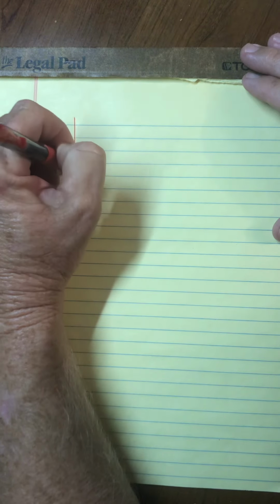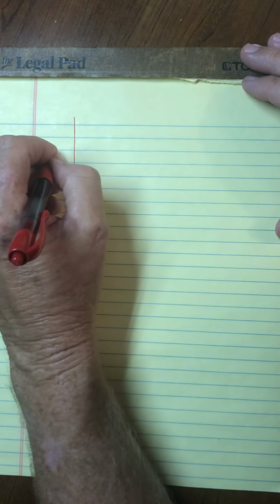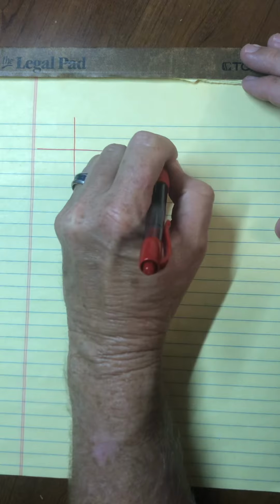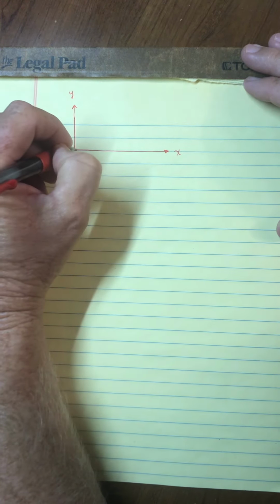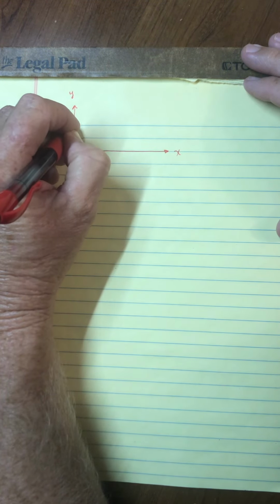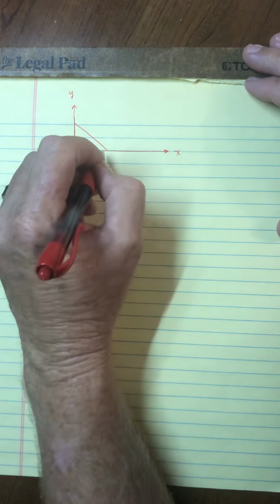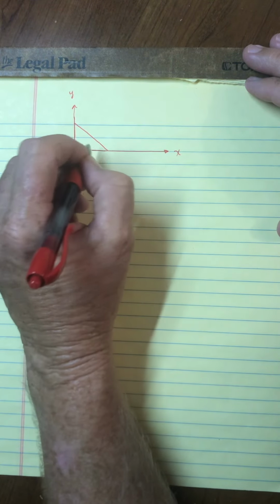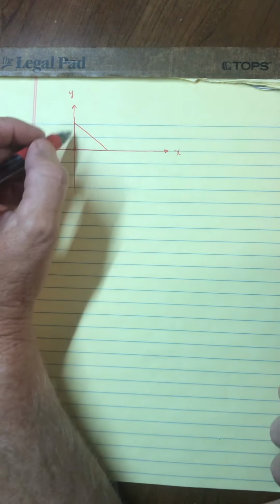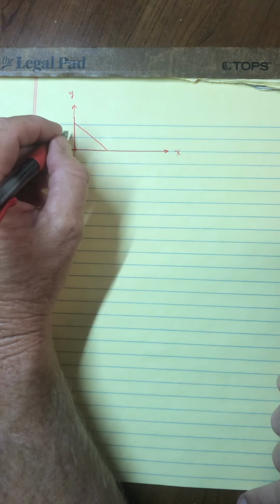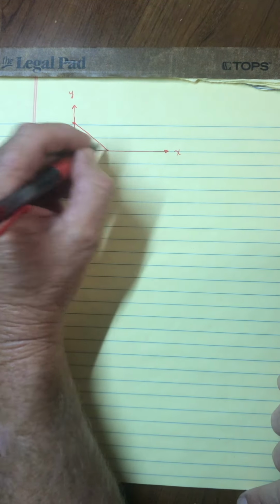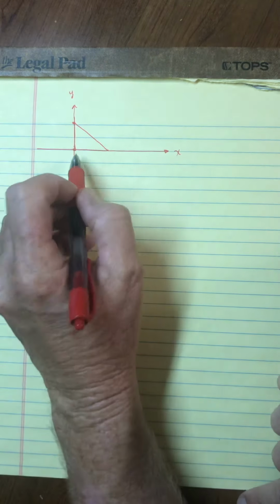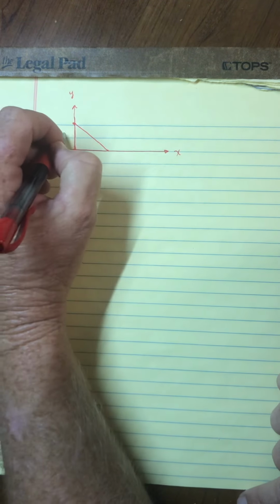The problem says to go ahead and define a grid so that the x and y axis make up the legs of a right triangle. So this is my right triangle, and it's supposed to be 1 meter in length. So this leg on the y-axis would be 1 meter, and this would be 1 meter.